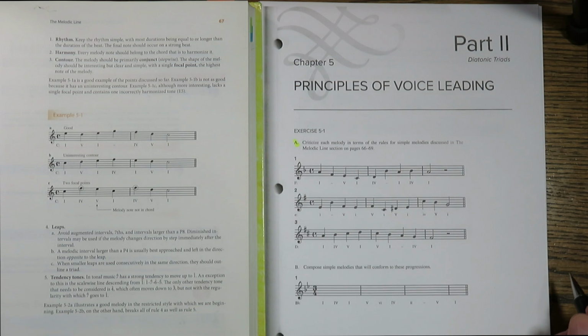Greetings. So this week we're in Chapter 5 and we're going to be covering the principles of voice leading. And right now we're going to focus on the melodic line.